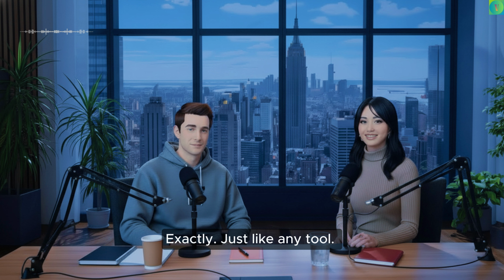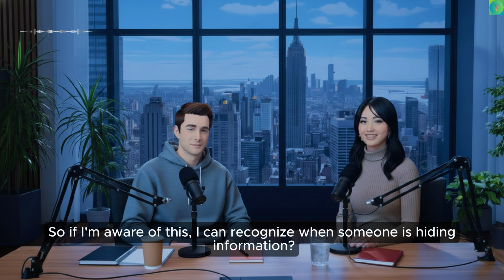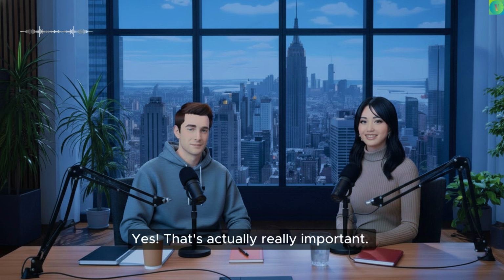Exactly. Just like any tool. A hammer can build a house or break a window. It's all about the person using it and their intentions. Interesting. So if I'm aware of this, I can recognize when someone is hiding information. Yes, that's actually really important.